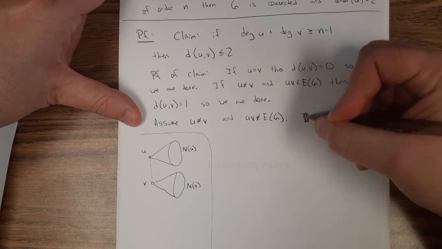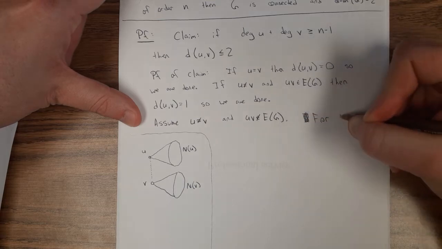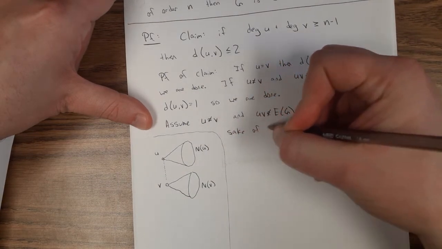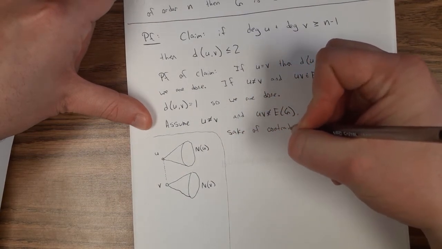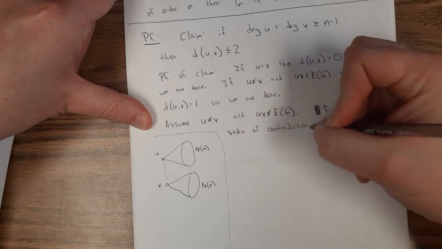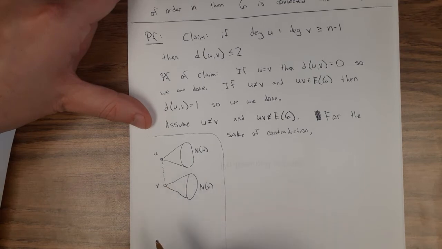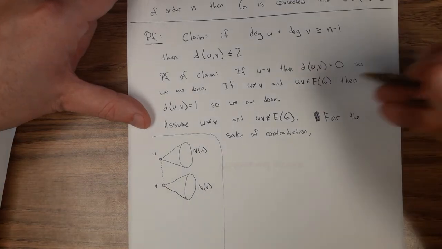For the sake of contradiction, because once again we're trying to show that U and V have a common neighbor, let's assume that they don't.